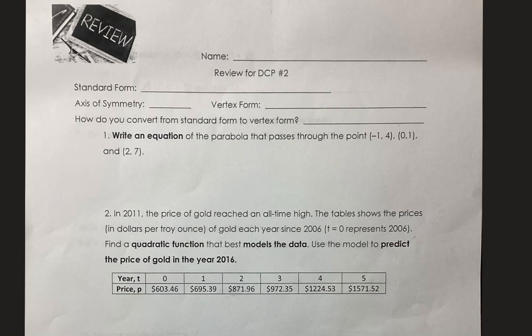Welcome to the review for the DCP number 2 that you're having. I did not pass this out to you. However, I sent you a blank copy in the Google Classroom a little earlier. Now I'm going to write a few notes to help you get this worksheet completed.